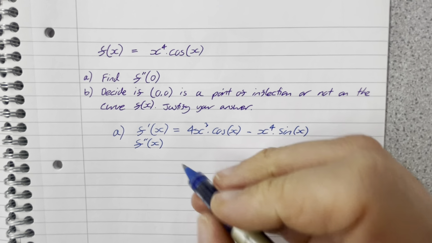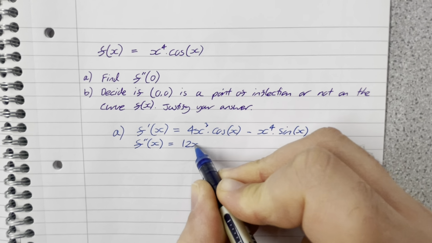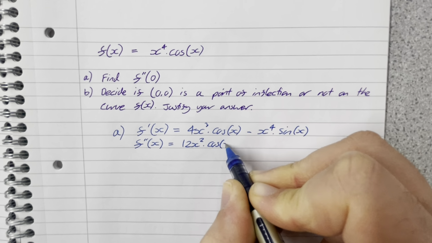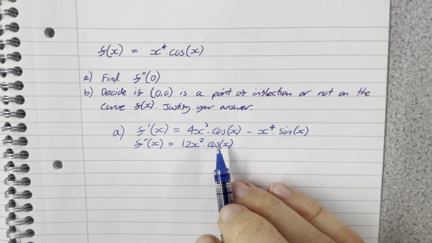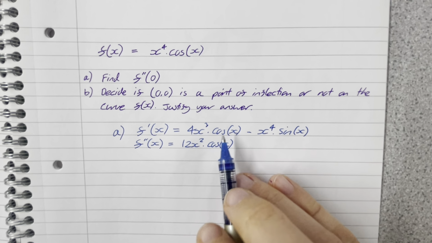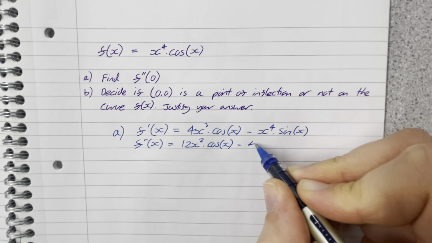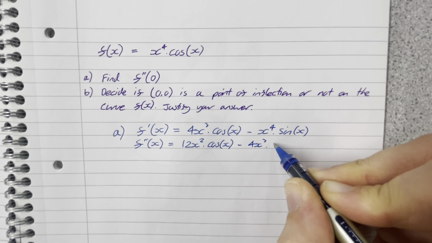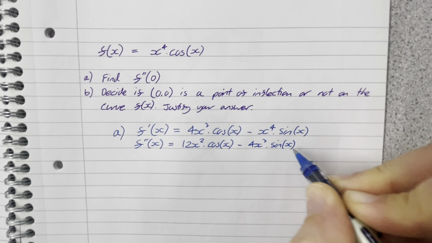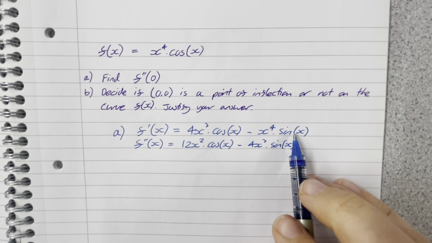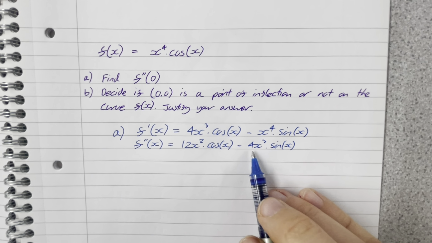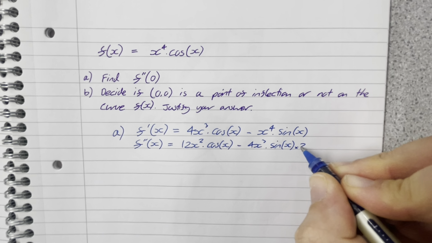going at this times the differential of this, which is 12x squared times the cosine of x. Okay, it's another product. So it's going to be that times the differential of this, which is minus 4x cubed times sine of x. Then over on this one, we've got that times the differential of this, which is the same as that actually, so we're going to times that by 2.